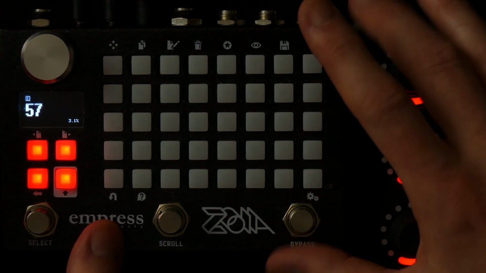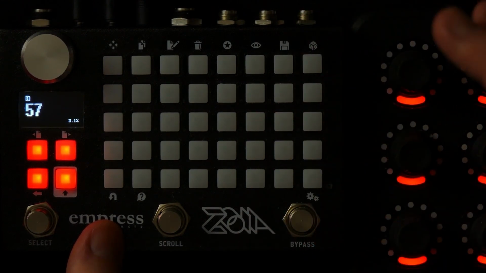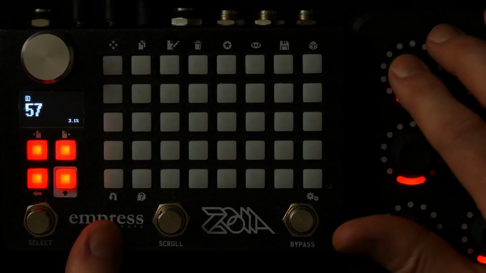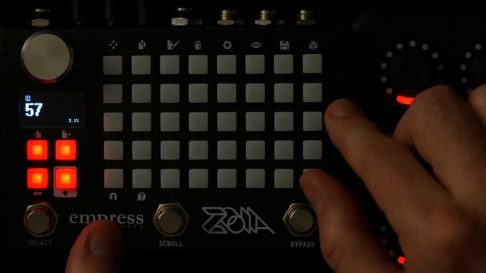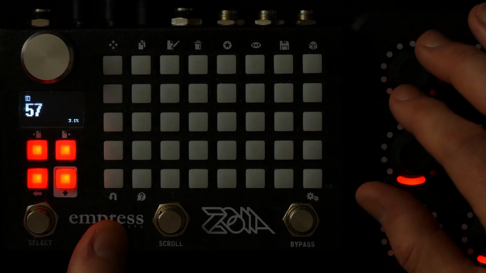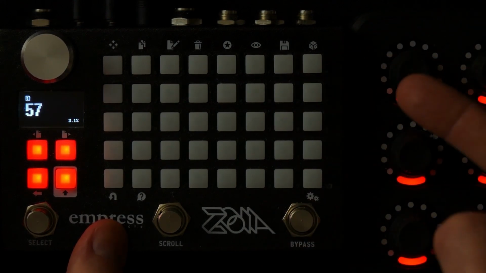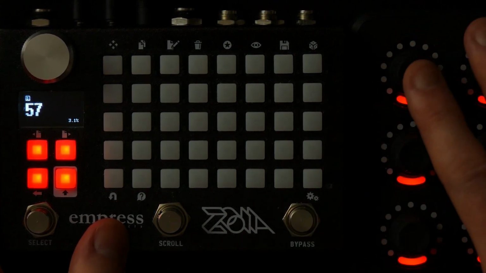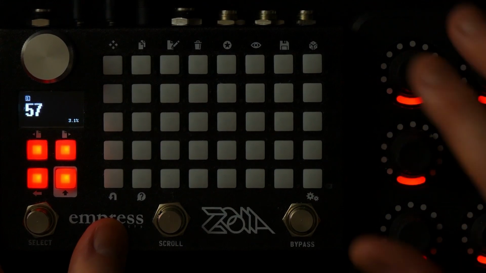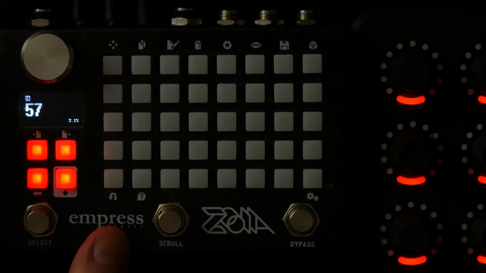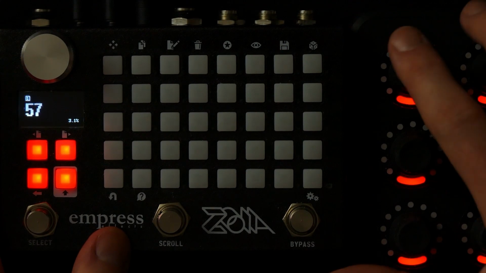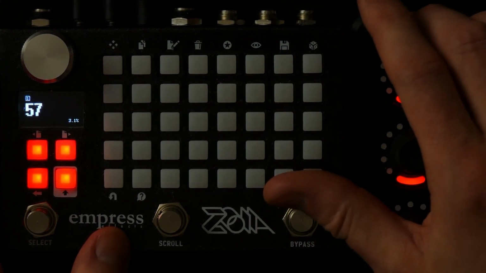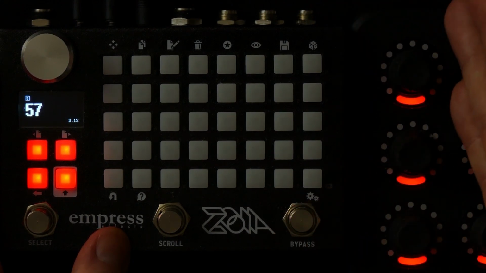For this example, even though it's not really necessary, I'm using a MIDI Fighter Twister MIDI controller connected to the Zoia because it's a little bit easier to show things, and I can use the MIDI input from the MIDI Fighter Twister as an example for a value that you might want to convert to something else. The MIDI Fighter Twister is a 7-bit MIDI controller, which means it has a resolution of 128 steps.